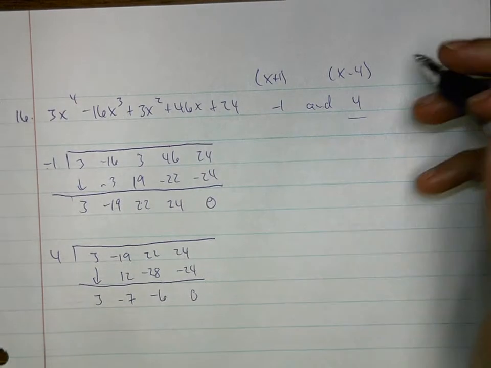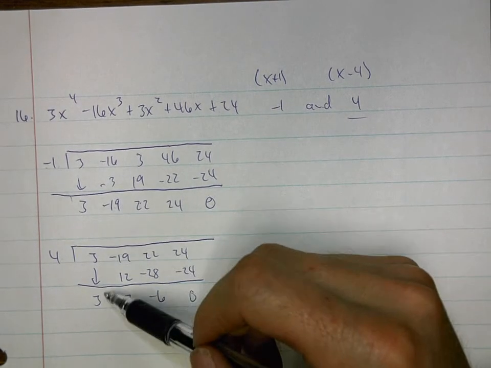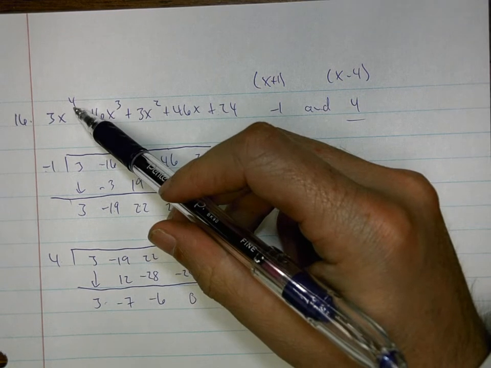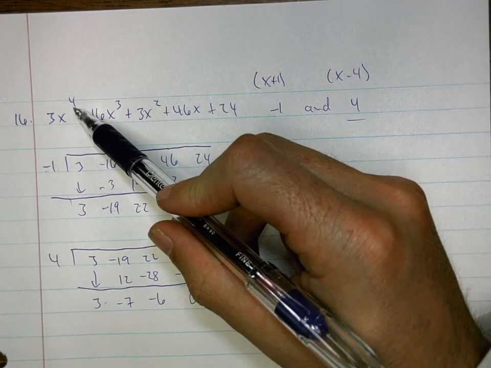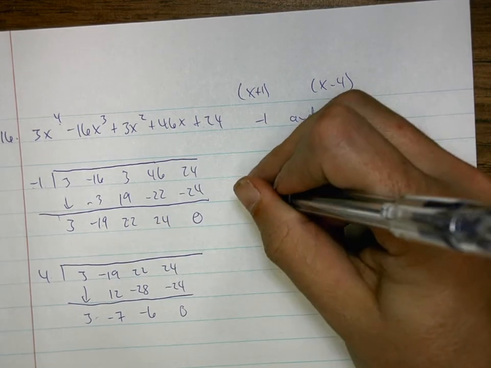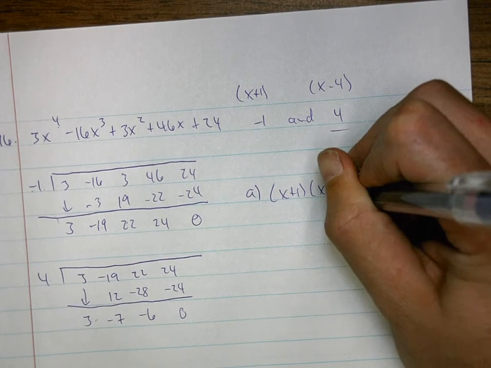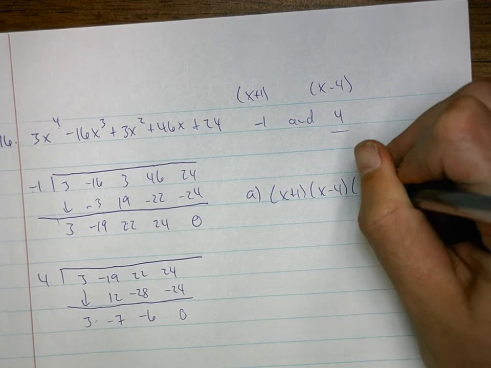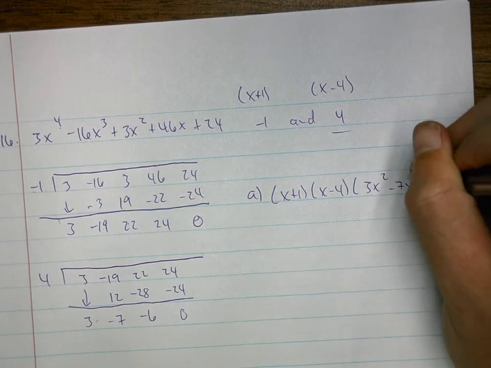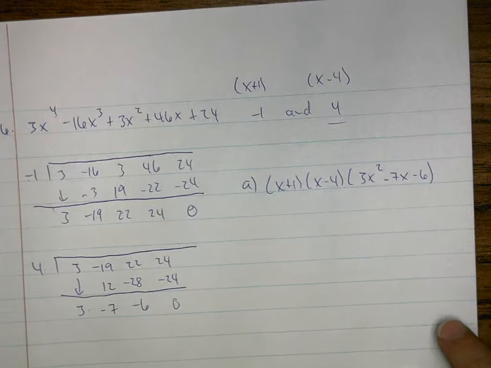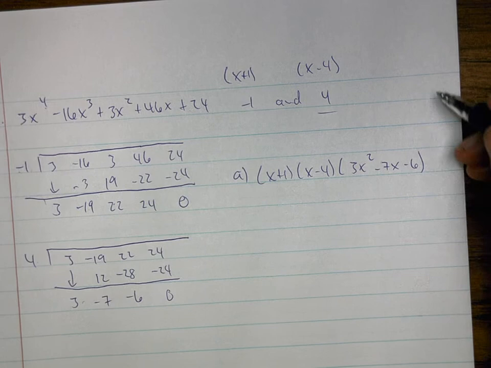So since we divided twice, we're going to go 2 less than the leading degree. So our final answer for part A, the factored form, is x plus 1, x minus 4, and 3x squared minus 7x minus 6. However, this part can be factored.